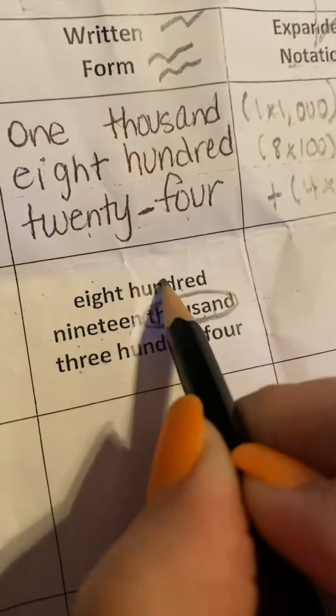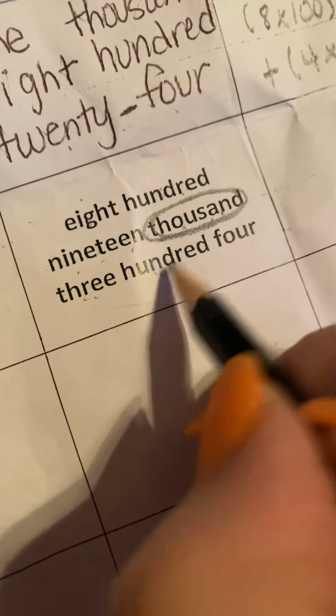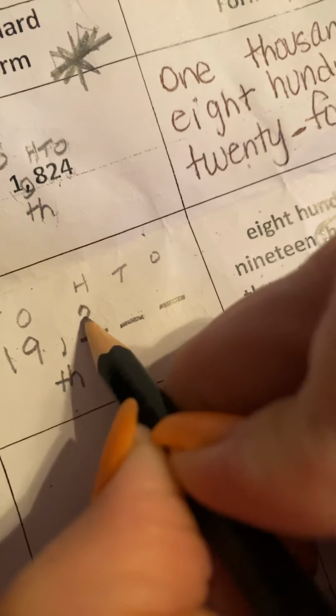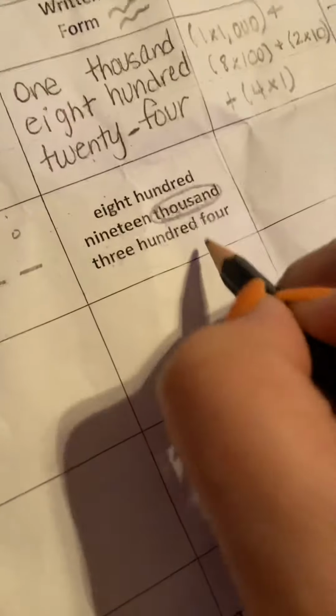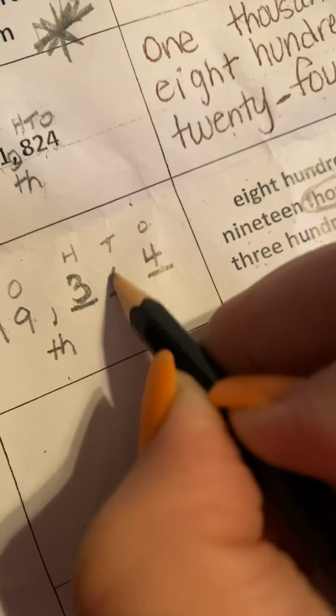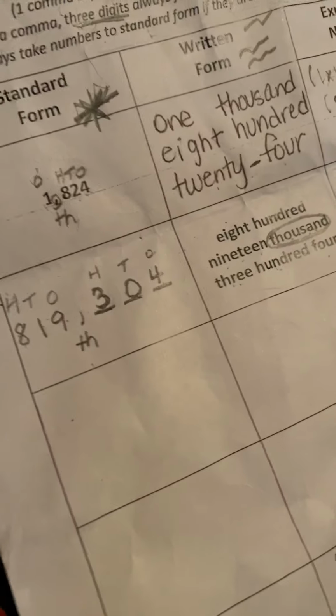819. Well, let's think of places. I have 1, 10, 100. 819. 8 is in the hundreds. 19. 1 comma says 1,000. What's behind it? 304. 1, 10, 100. 3 in the hundreds. 4. So is it 4 tens or 4 ones? 4 ones. Good. What goes here? 0.